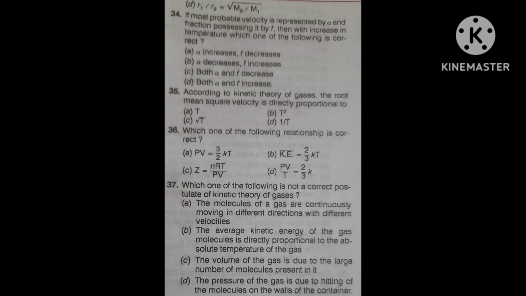This is a direct question answer, you can say. The volume of a gas is due to the large empty space between the molecules. About the volume, this is correct. The volume of the gas is due to the large empty space between the molecules, not only due to the molecules, because molecules are not touching each other, they are just separate. Hence, the volume of the gas is due to the large empty space between the molecules. But here it was given the volume of the gas is due to the large number of molecules present in it. That is not correct.